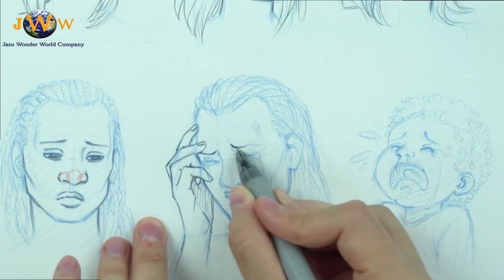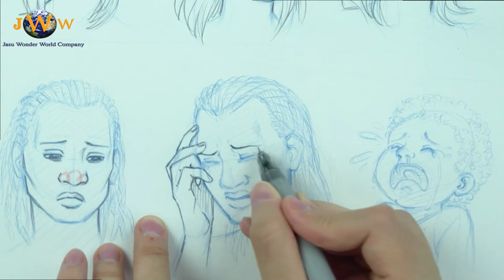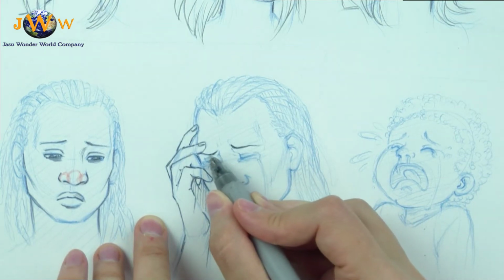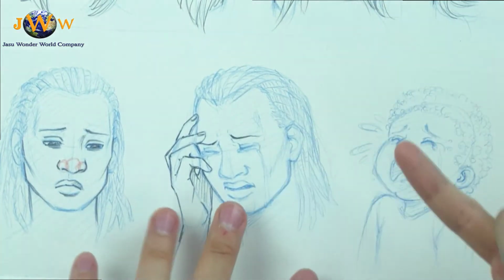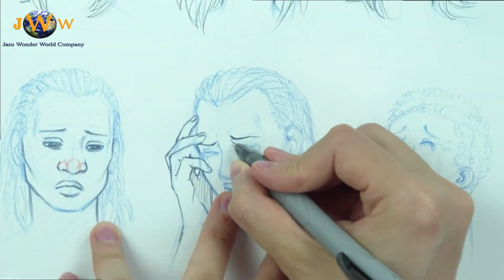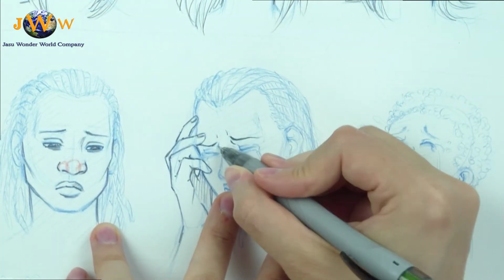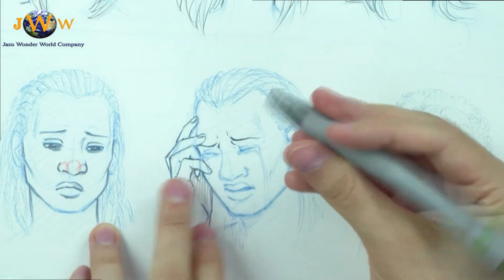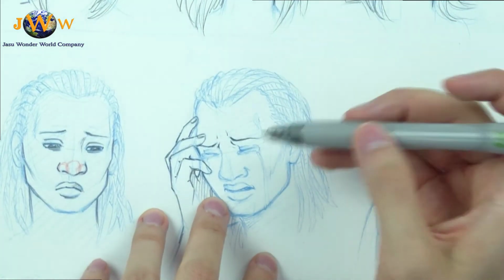I mean, how can I even say this? Well, you can see it, so maybe I don't need to explain it any better than that. When it's an adult person, you can add some of these wrinkles to even deepen the expression.